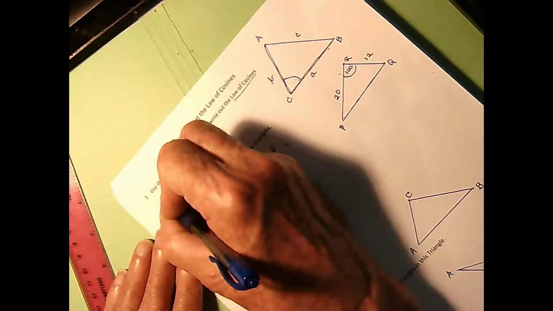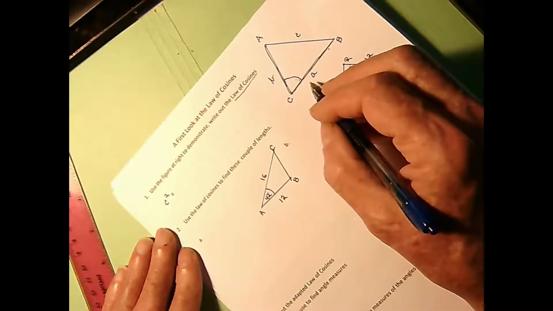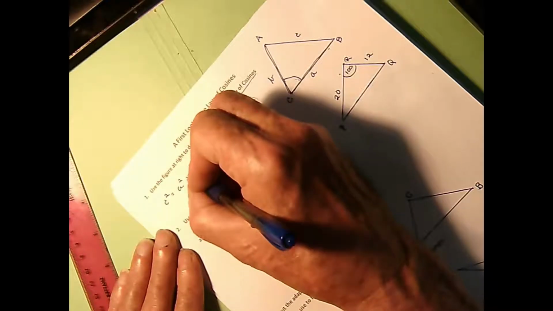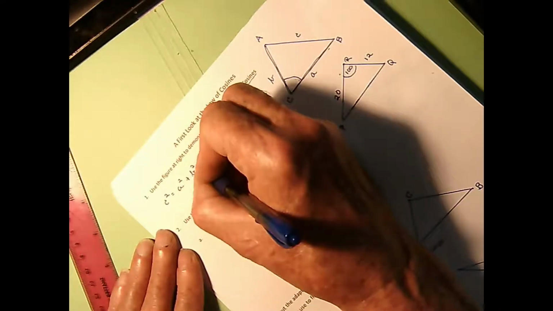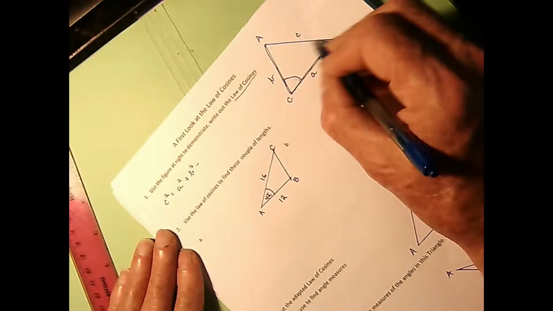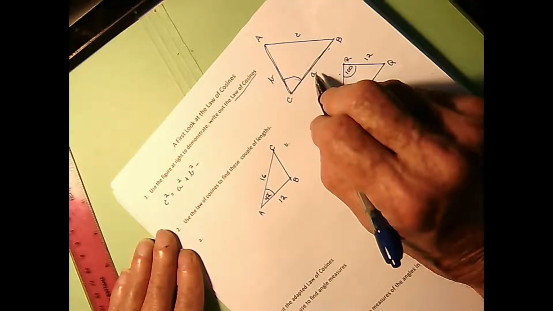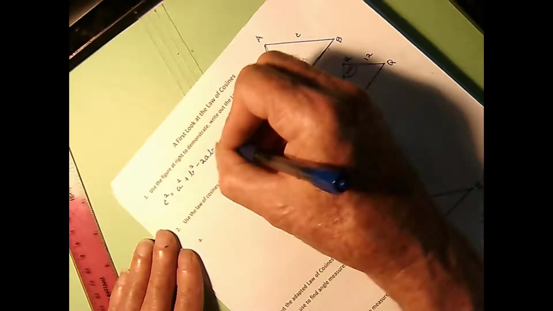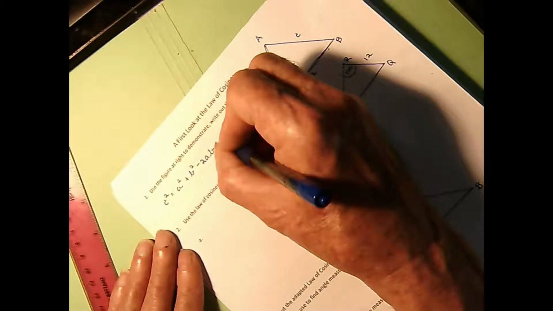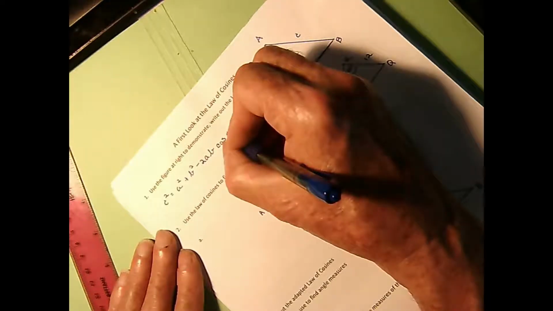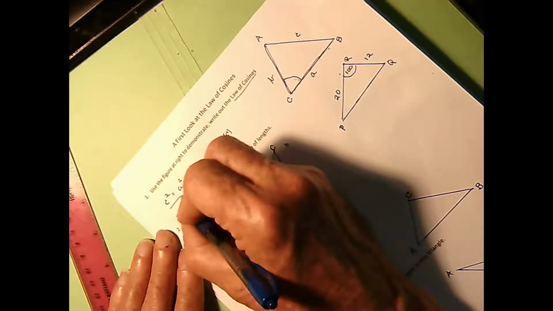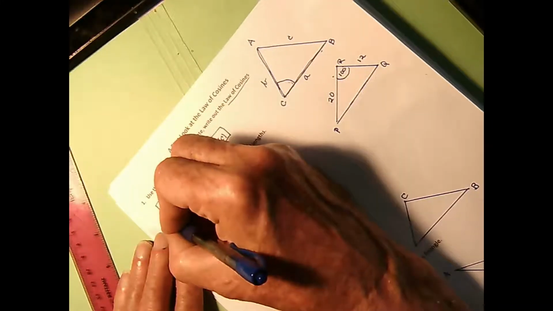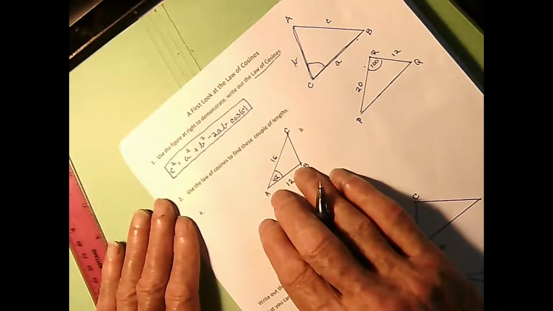C squared would equal, and it starts off like the Pythagorean theorem, a squared plus b squared minus 2 times a times b times the cosine of that angle C. That, my friends, is the law of cosines. Not quite as pretty as the law of sines and a little bit harder to memorize, but you're going to want to memorize that one.